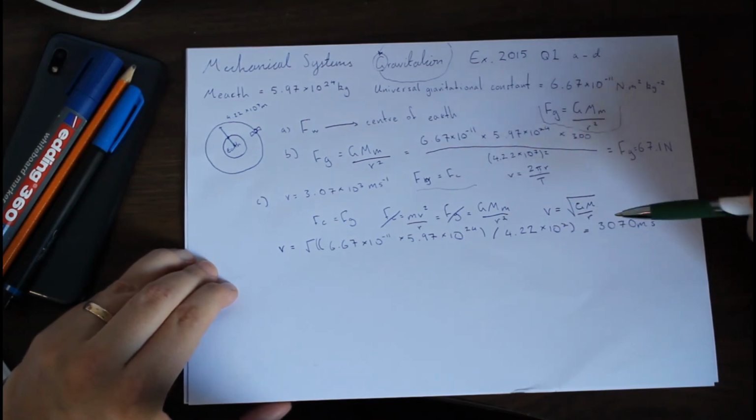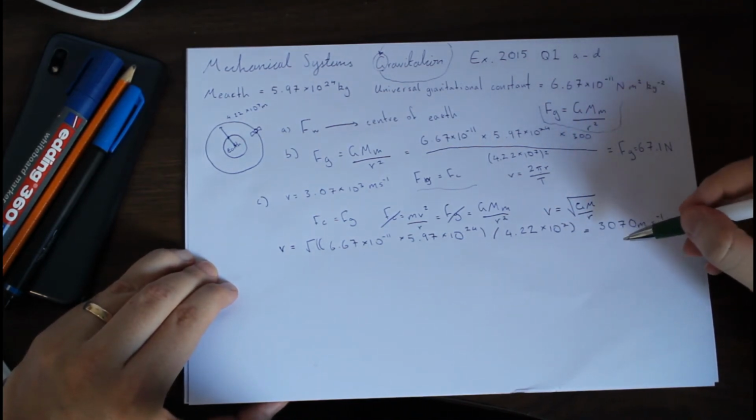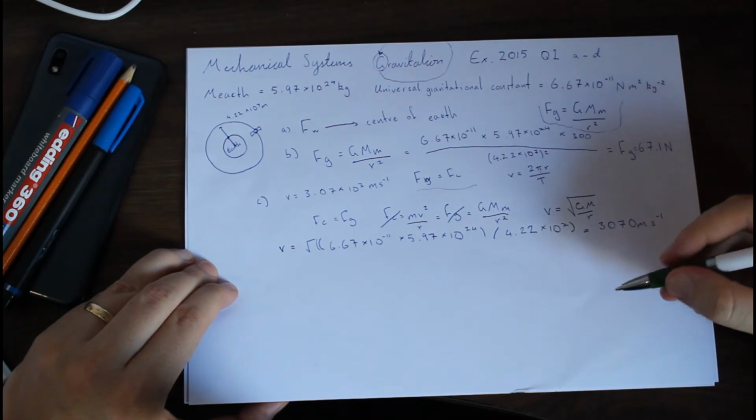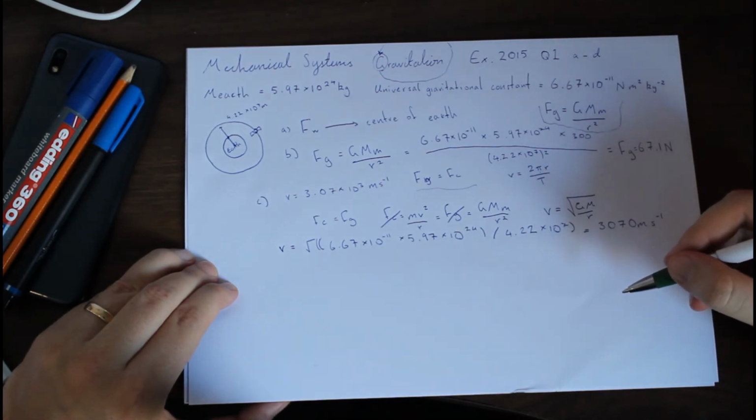So NASA uses a robotic spacecraft to map the moon. The Lunar Reconnaissance Orbiter orbits the moon at an average height of 50.0 times 10 to the 3 meters, with a period of 6.78 times 10 to the 3 seconds, and it says the moon has a radius of.